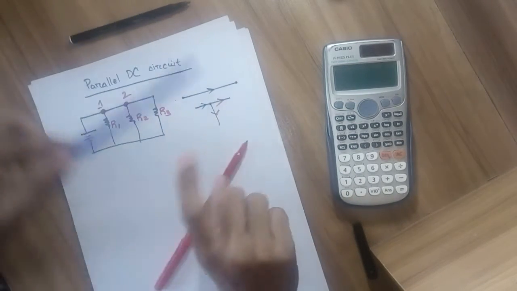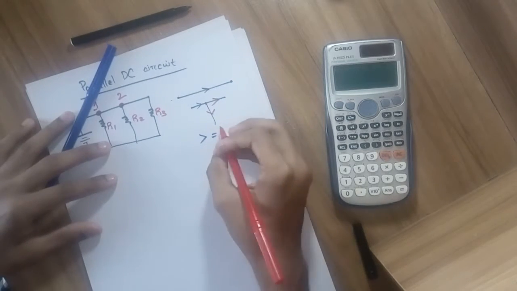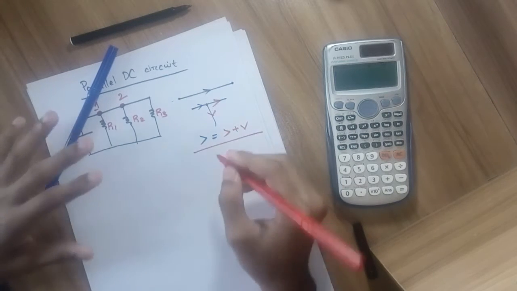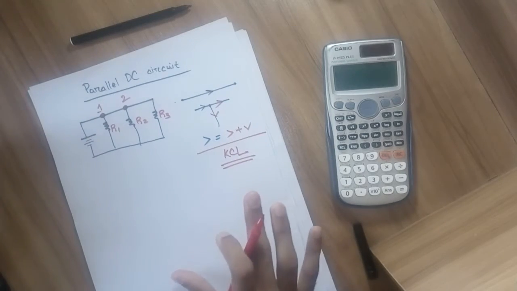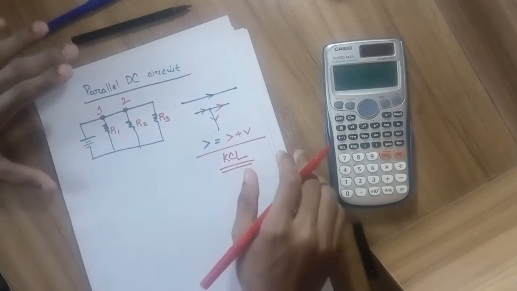So we can say the blue current is equal to these two red currents. We will discuss it in KCL, which is actually Kirchhoff's current law.